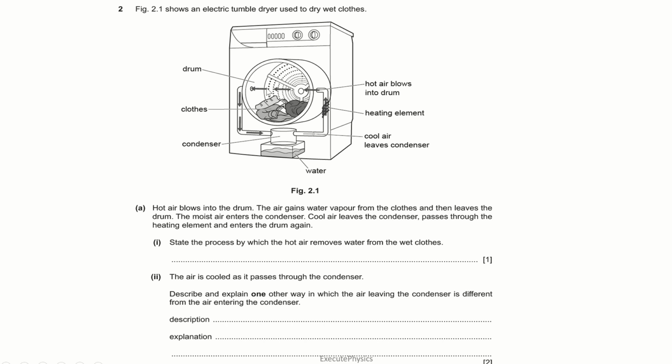So what is happening inside the process? What happens when hot air is passed across wet clothes? The clothes get heated up a little bit. So all the water content in those clothes will be changing its state because of the heating element. So what is happening? They get evaporated.